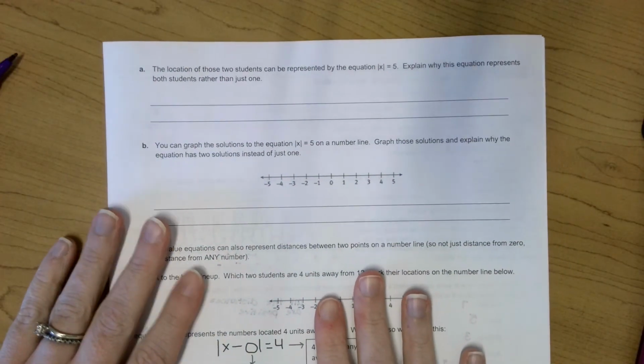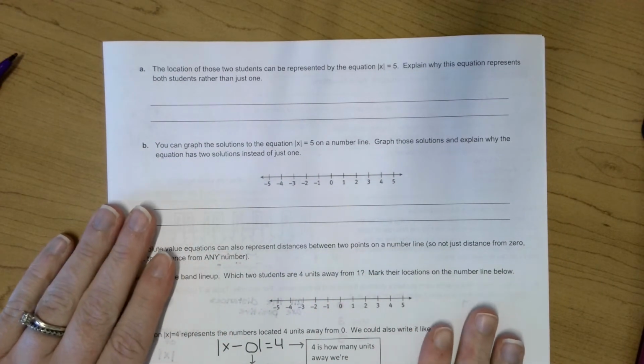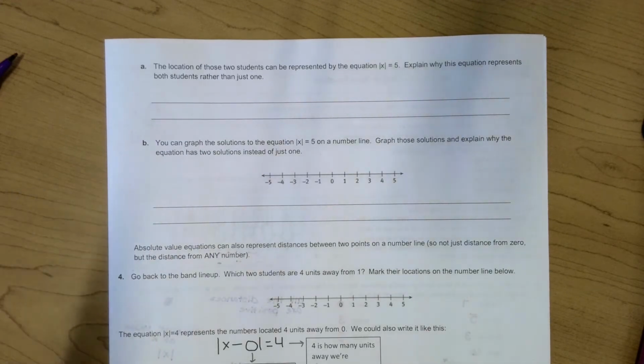All right, so A says the location of those two students can be represented by the equation, the absolute value of x equals 5. So explain why this equation represents both students rather than just one.